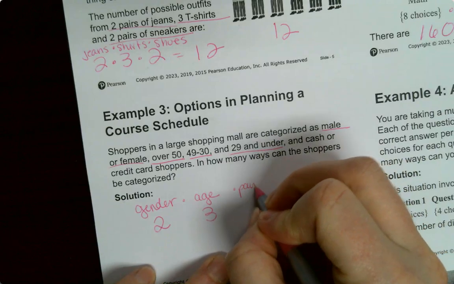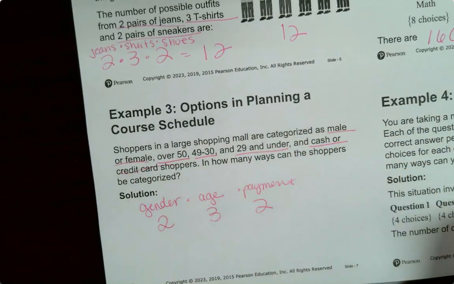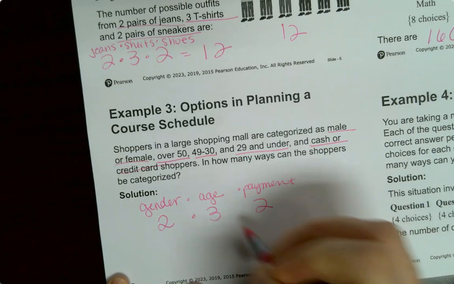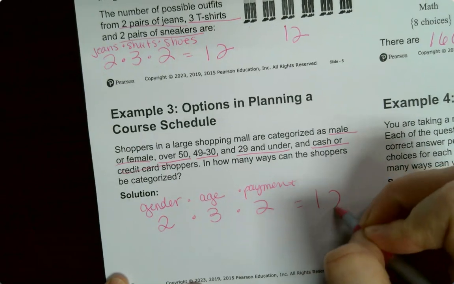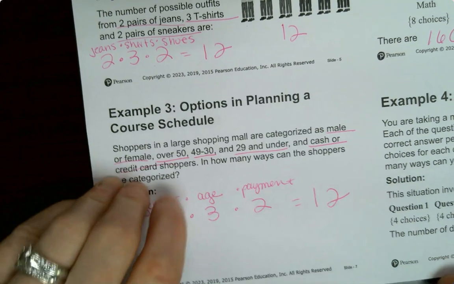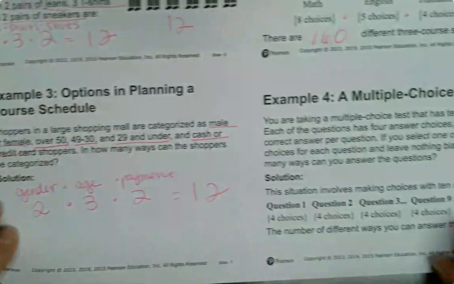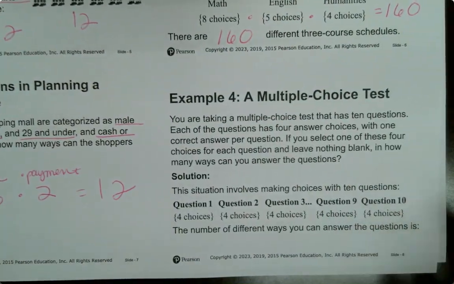And then our payment. So there are cash or credit. So there's 2. So 3 times 2 is 6. 6 times 2 is 12. So 12 different ways shoppers can be categorized. Another order. All right, let's look at example 4, multiple choice test.